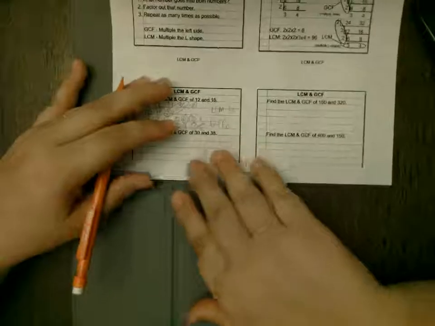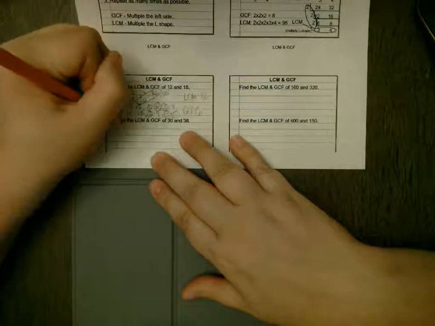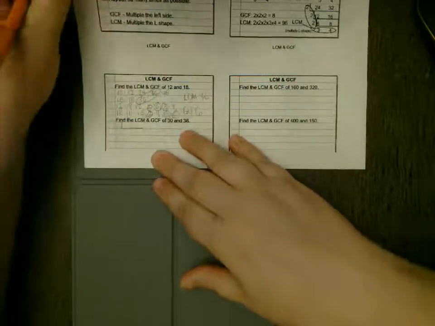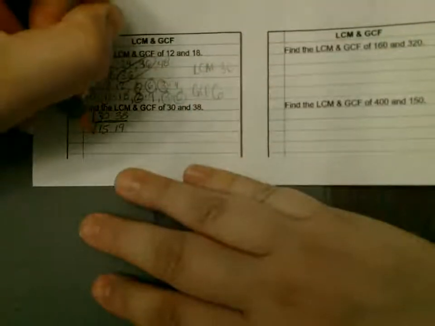Now, let's try this the other way. If I have the LCM and GCF of 30 and 38, I'm going to start by putting up my ladder. One moment. I'm going to fold this so that you guys can see a little bit better and probably zoom in a bit. That's a little better. Okay, so I'm going to put 30 and 38 in the middle. And I'm going to start dividing by as many common numbers as possible. So if I divide both by 2, I get 15 and 19. I can't divide by 2 again.